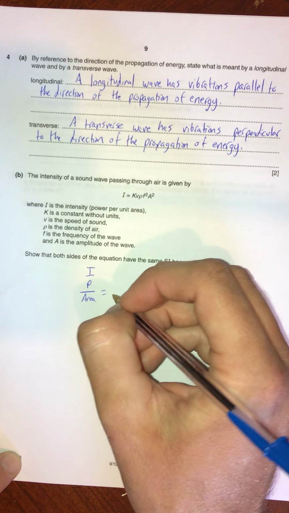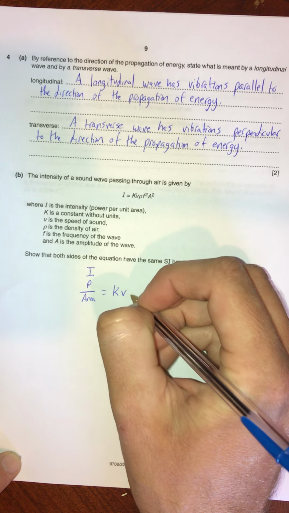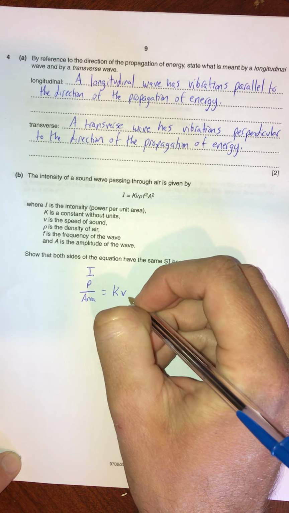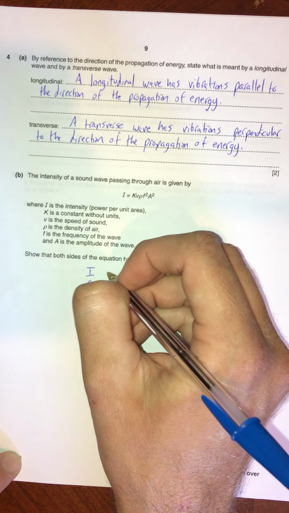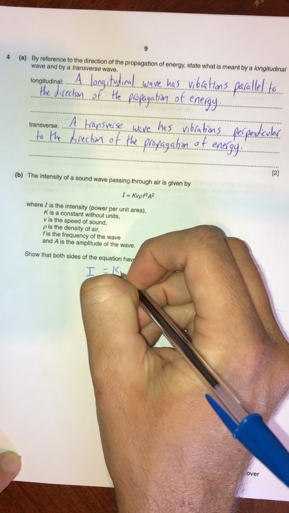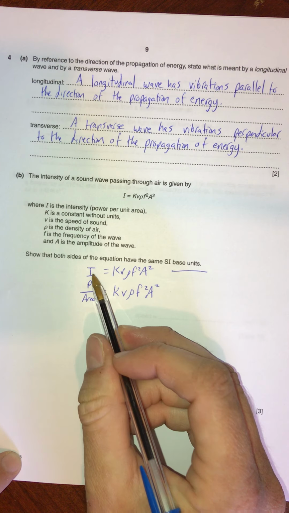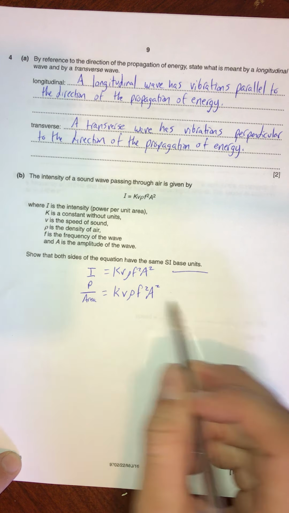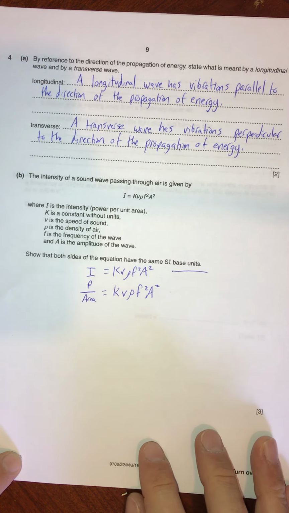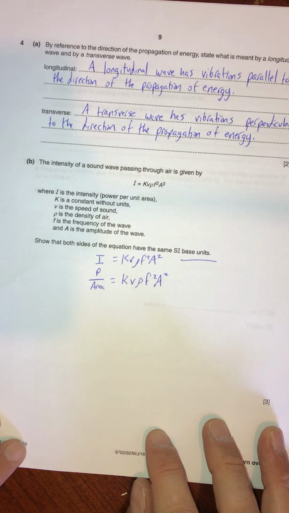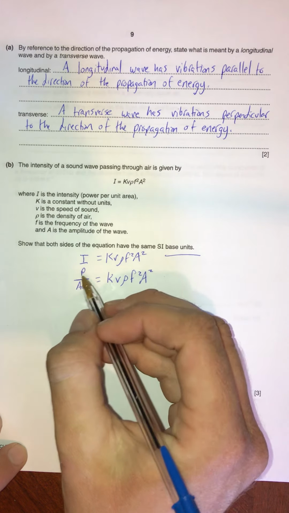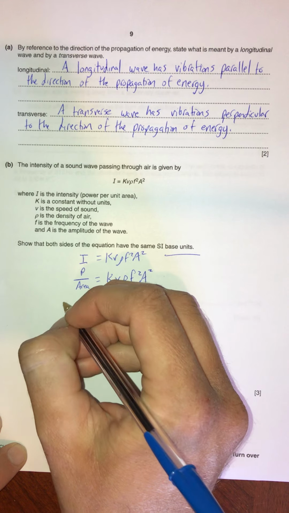Power per area is equal to k, v, rho, frequency squared, amplitude squared. All right, so intensity, which is the same thing as power per area, equal to the rest of this. Now, I'm going to substitute in units for this. The unit of power is watt.